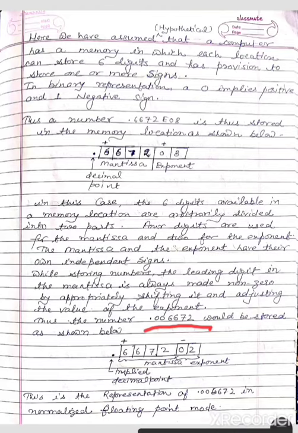So we shift the decimal point towards the right up to 2 places, and by doing this we have to multiply the number by 10 raised to the power minus 2.